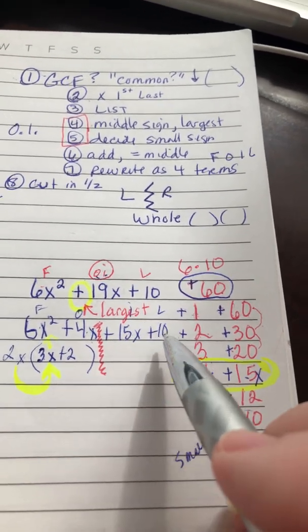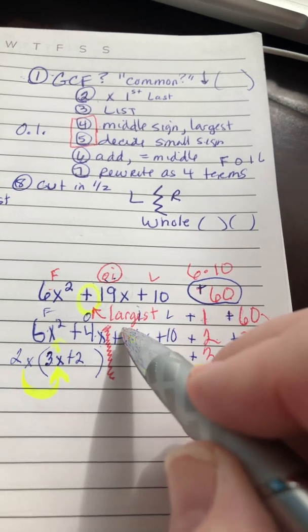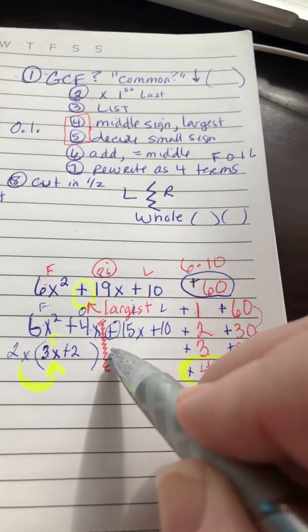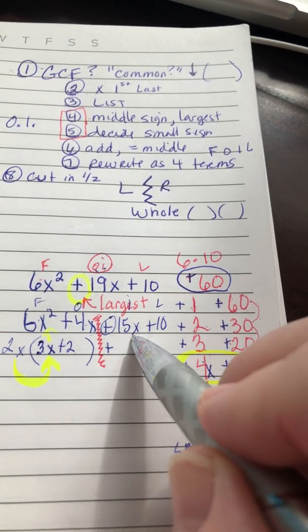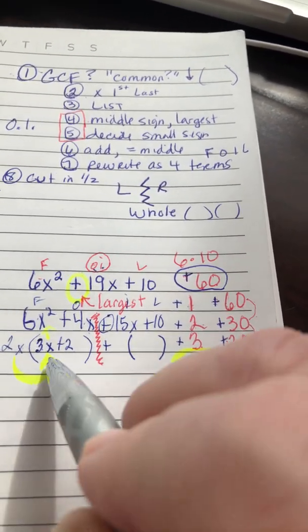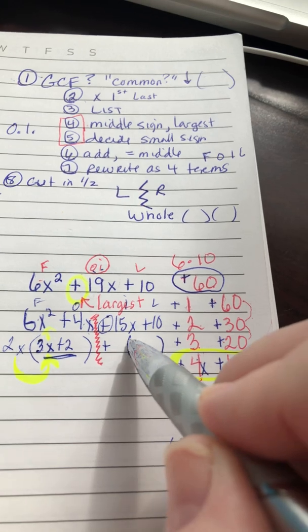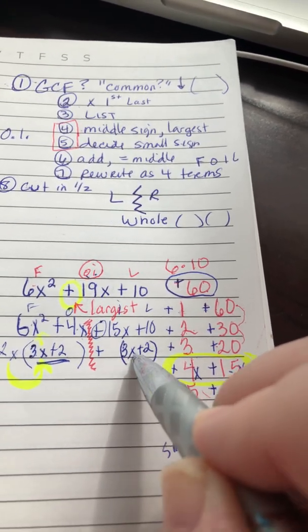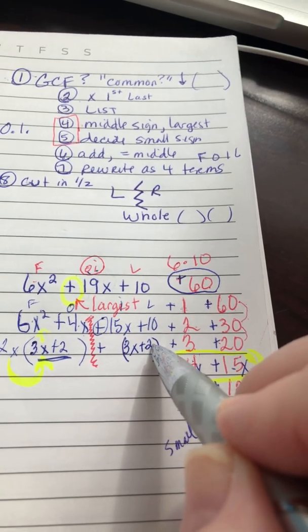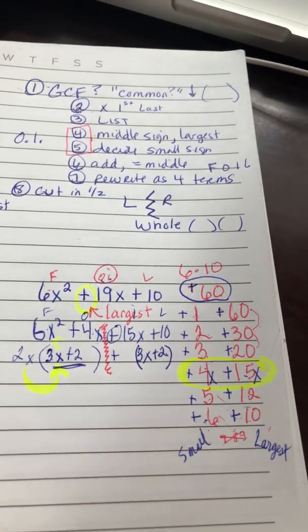Now we can use the same process over here. I will tell you that whatever sign is here has to come down here, okay? But we could just write in this set because it always matches this one every single time. So this set has to say 3x plus 2. And again, we can use that same idea.